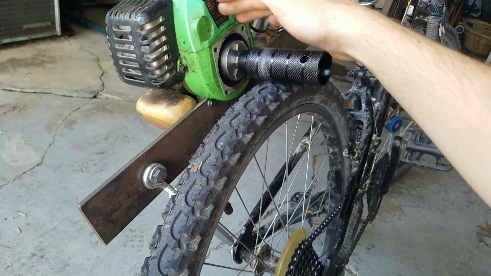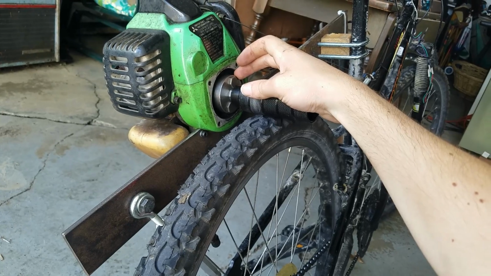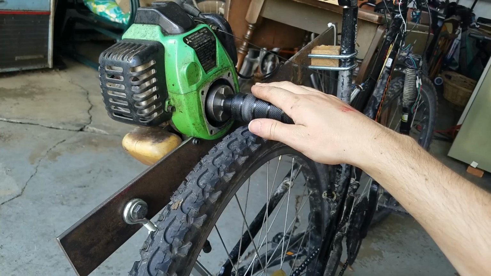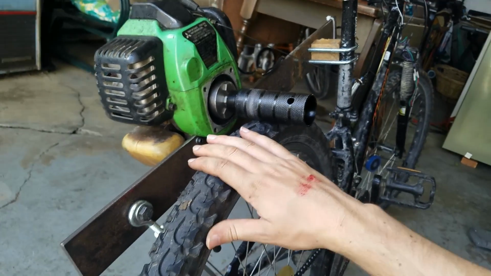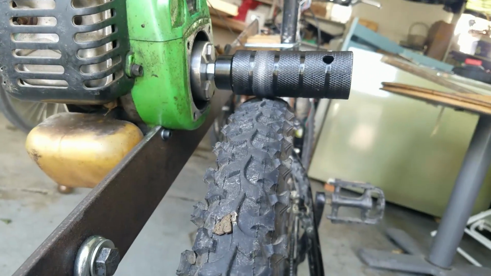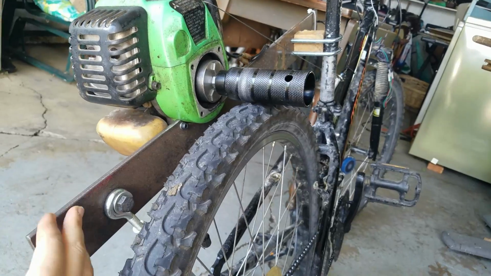Right here's the weed whacker. This is a custom machine part that my dad helped me make. It connects the peg to the motor, so when the motor spins, the peg spins, which allows the tire to spin. Down here we have the turnbuckle, which allows the gap between the peg and the tire to change. Then we have the steel plate right here.